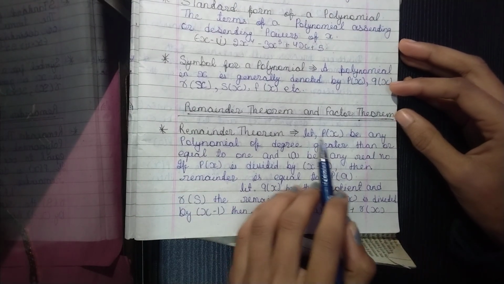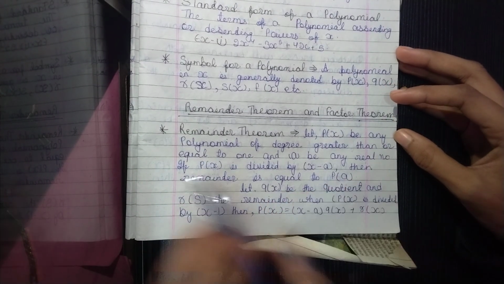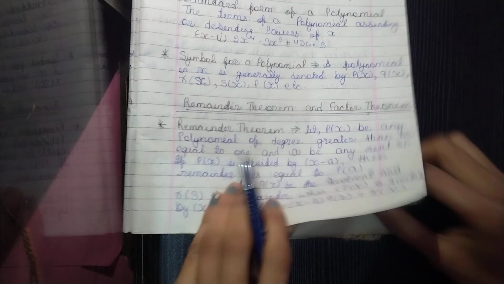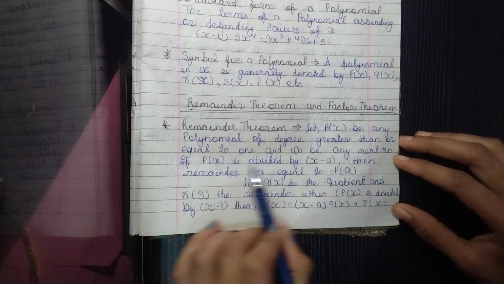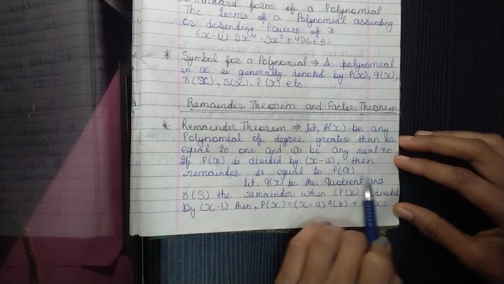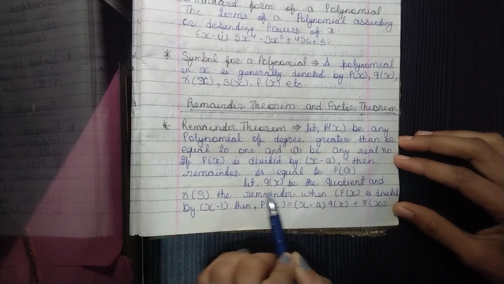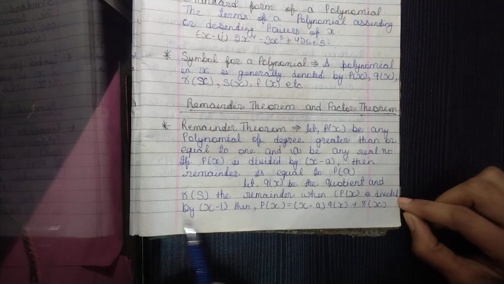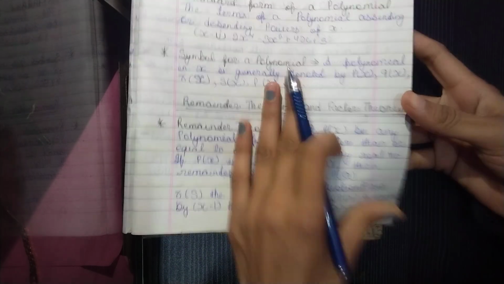Remainder theorem. Let p(x) be any polynomial of degree greater than or equal to 1 and a is a real number. If p(x) is divided by x minus a, then the remainder is equal to p(a). Let q(x) be the quotient and r(x) be the remainder when p(x) is divided by x minus a, and p(x) is r(x).